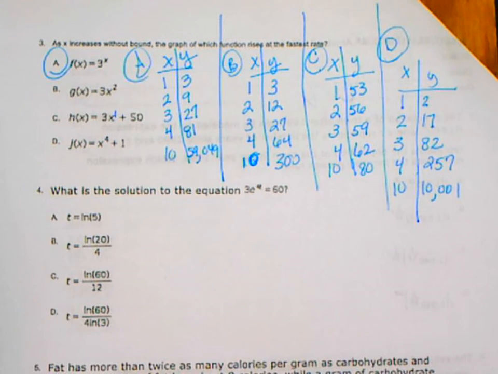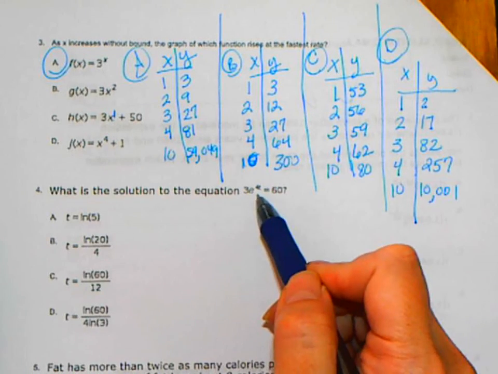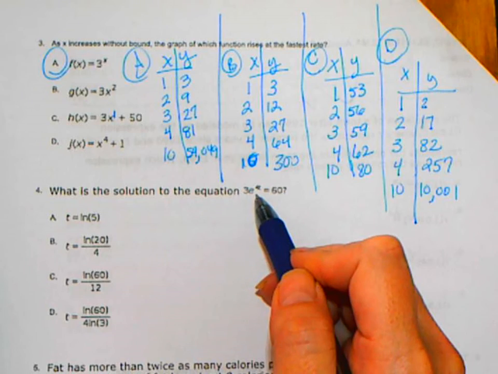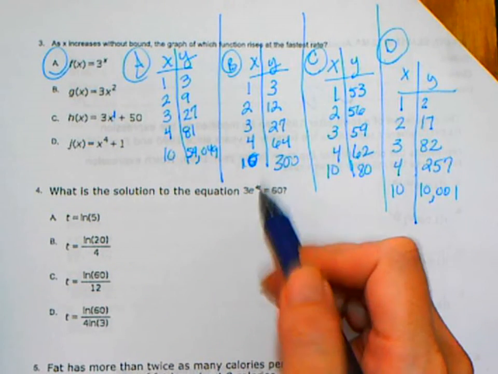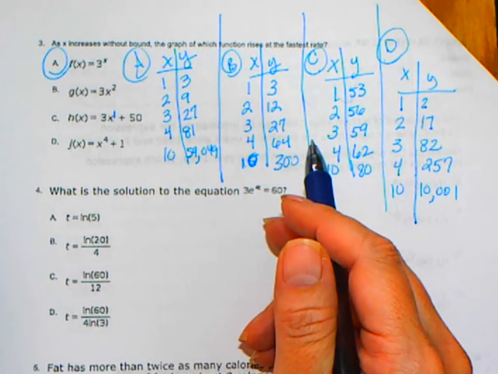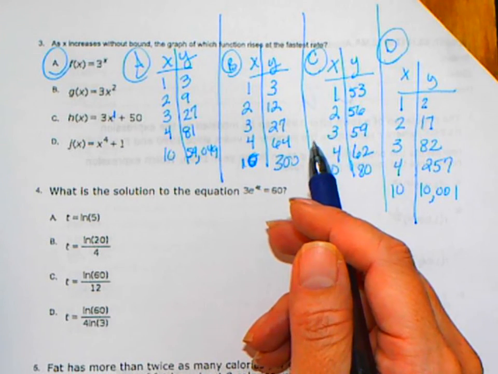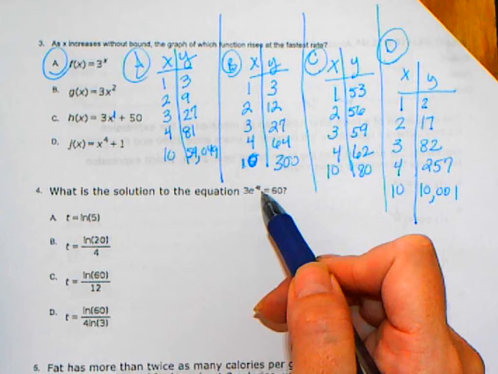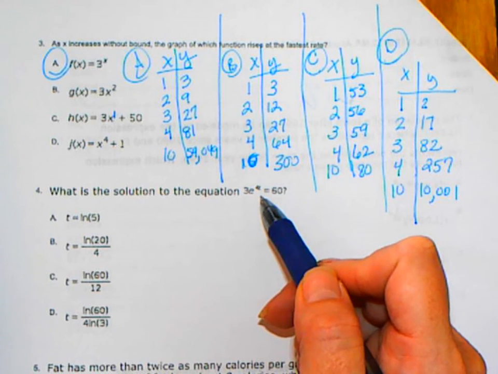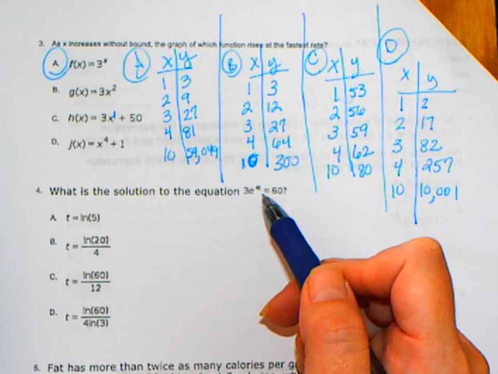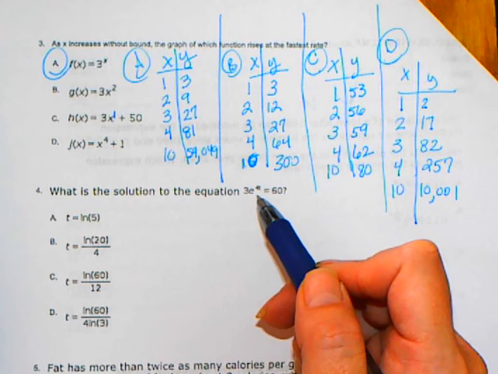Number 4. What is the solution to the equation 3e raised to the 4t equals 60? E is a number. Remember, that's the natural logarithm base, like 2.6 something. So that's not what we're solving for. That actually has a number. T is a variable. That's what we're solving for. So our variable that we're solving for is in the exponent.